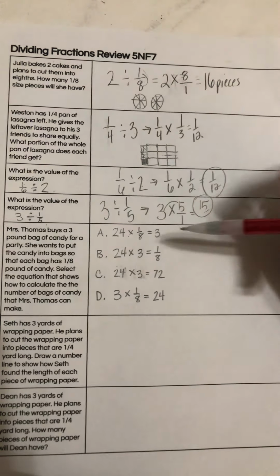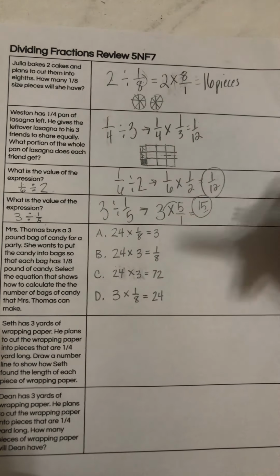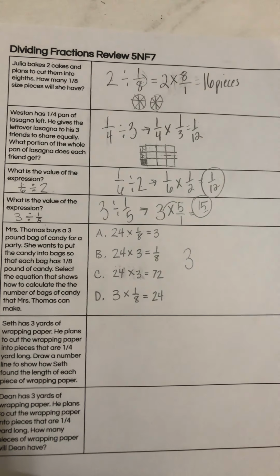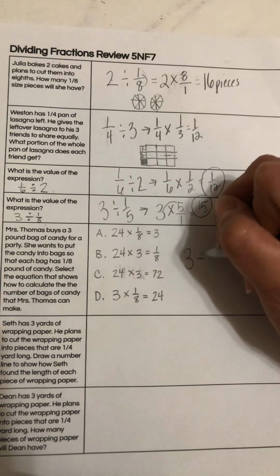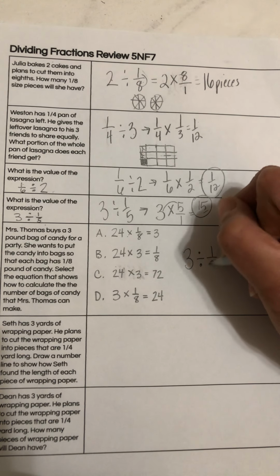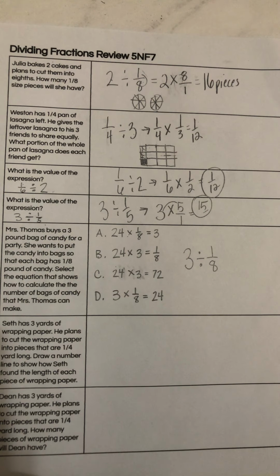So I'm not gonna go through each one of these right now. I'm just gonna read the problem and figure out what I think it is and see if one of these matches up to it. So she's starting with 3 pounds of candy, right? So we've got 3 wholes of candy, and we want to figure out, if I take these 3 wholes, how many 1/8 bags can I fill up? So I'm dividing 3 by 1/8. I'm trying to figure out how many times 1/8 can fit into 3 wholes.